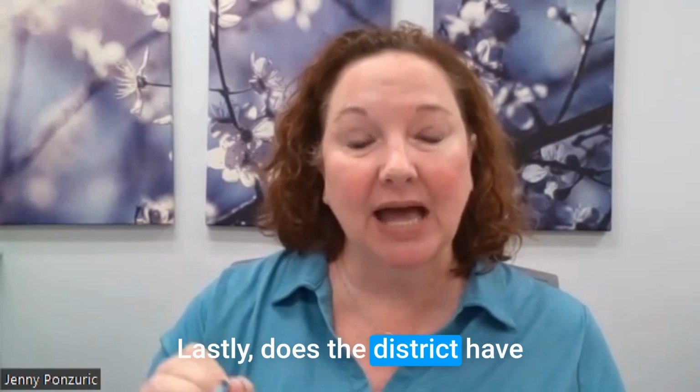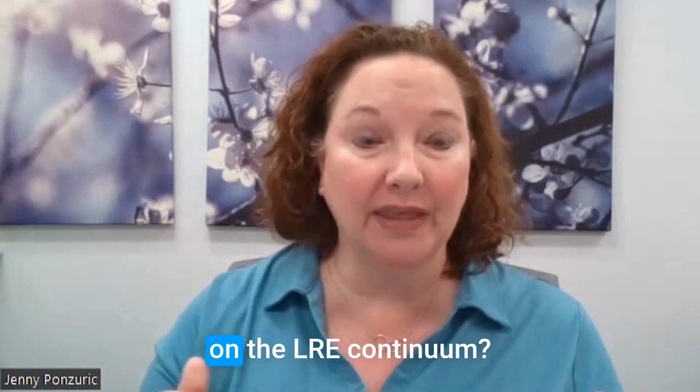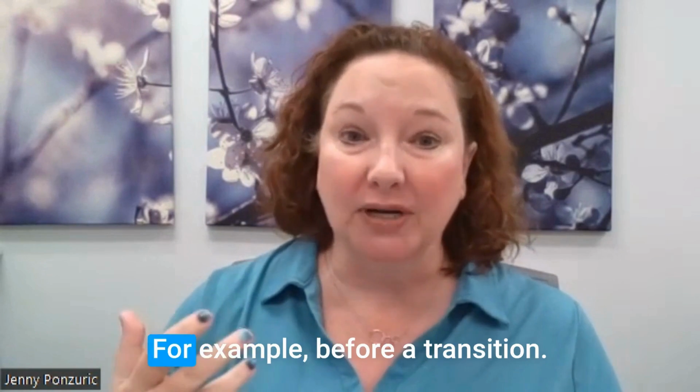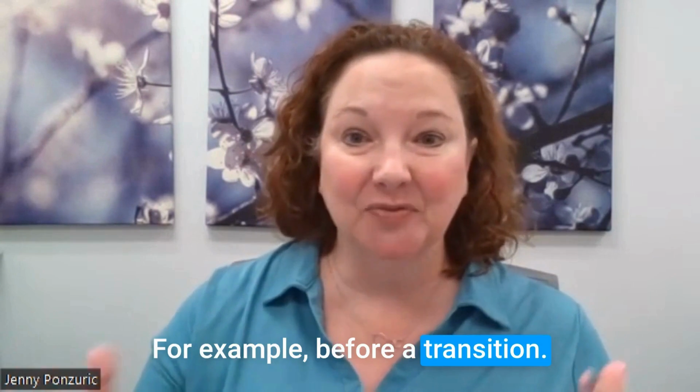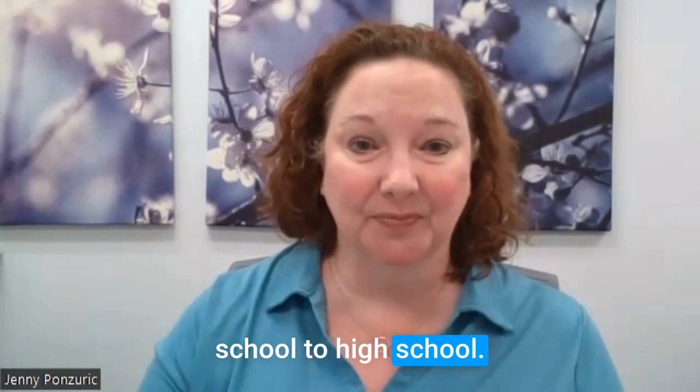Lastly, does the district have any additional considerations when considering changes on the LRE continuum? For example, before a transition from elementary to middle school or middle school to high school.